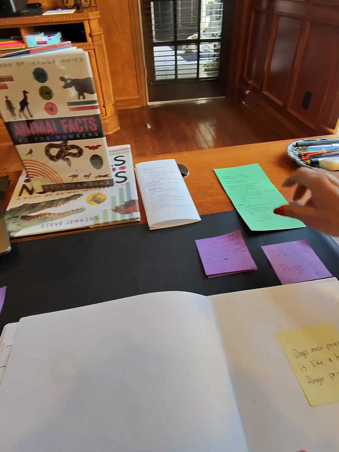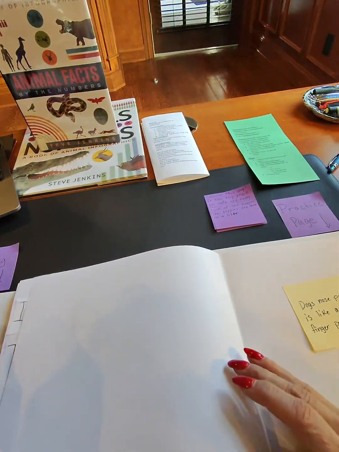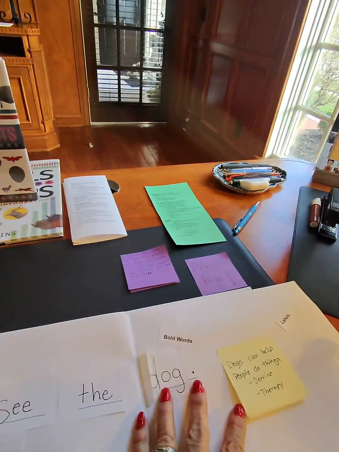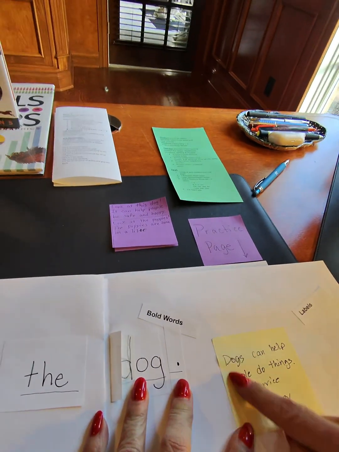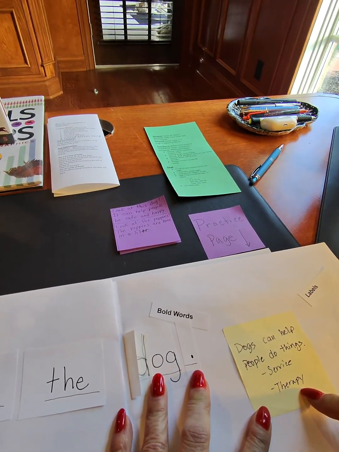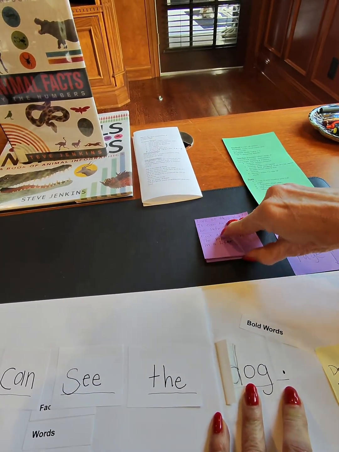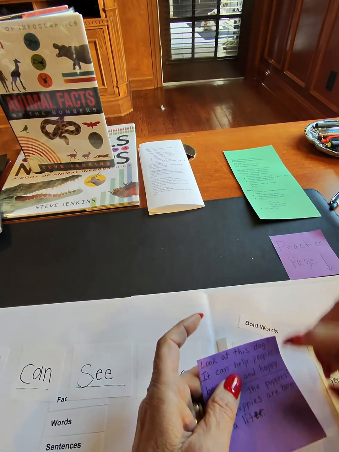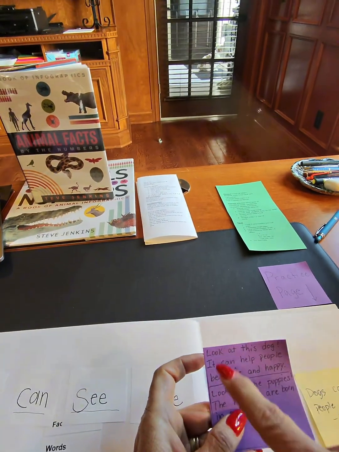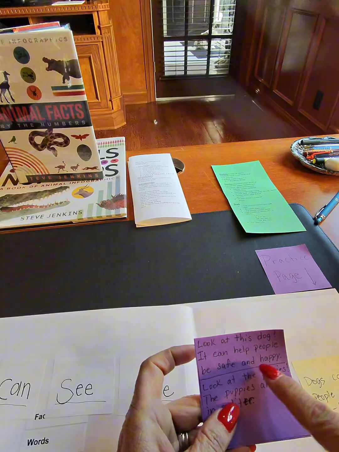So for example, if we are planning out our story about dogs, this first page that they wanted to look at talked about dogs and how they help people do things. So that's service dogs and therapy dogs. An example of writing that would be appropriate for this level would be, look at this dog. It can help people be safe and happy.